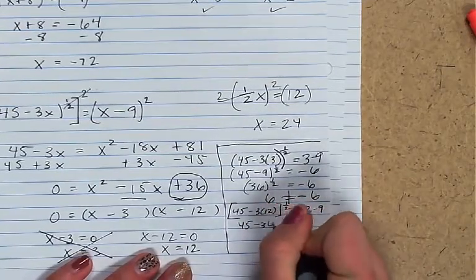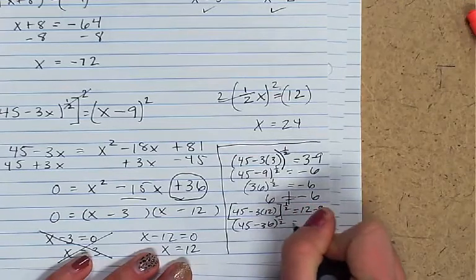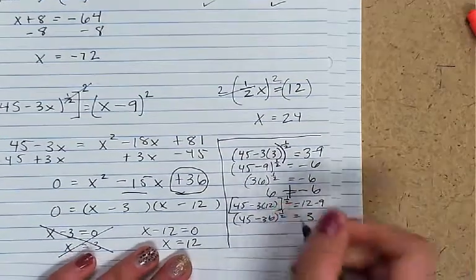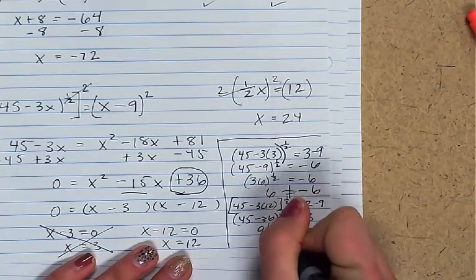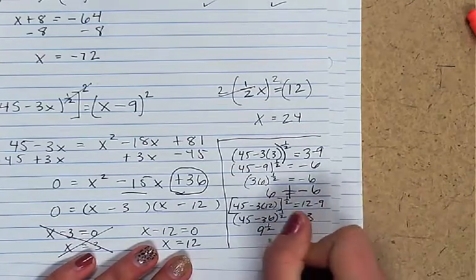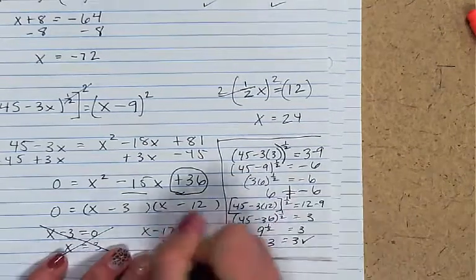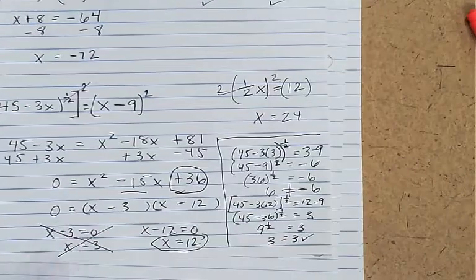Three times 12 is 36. 12 minus 9 is 3. 45 minus 36 is 9. The square root of 9 is 3. So this is the only solution. 3 was extraneous.